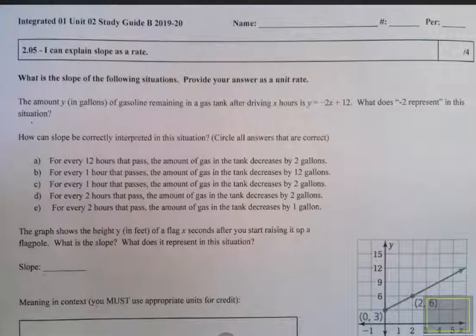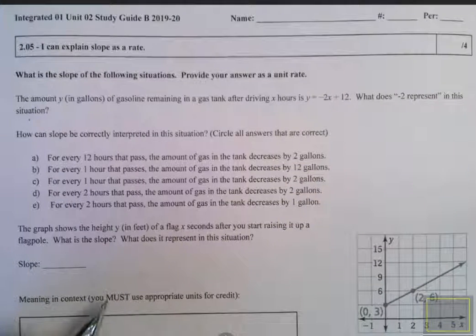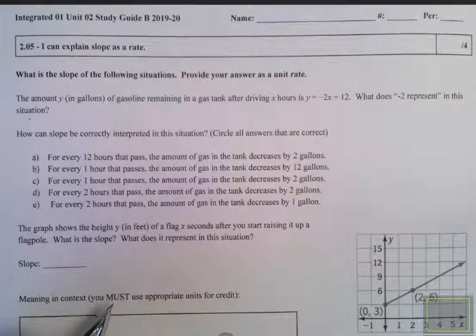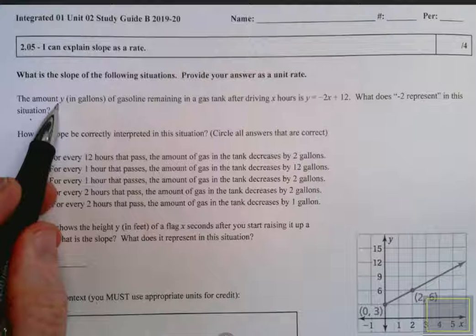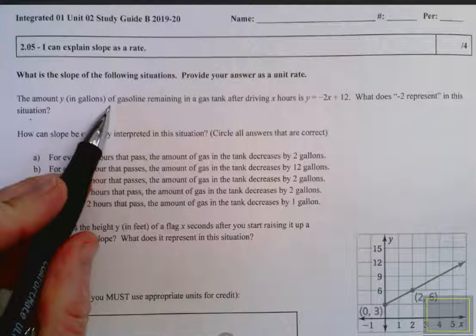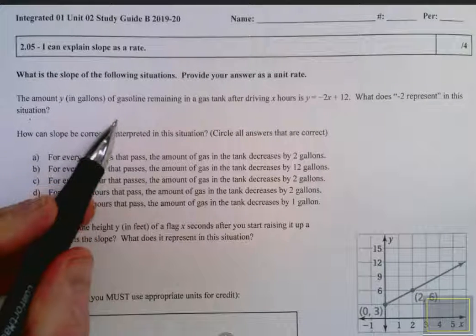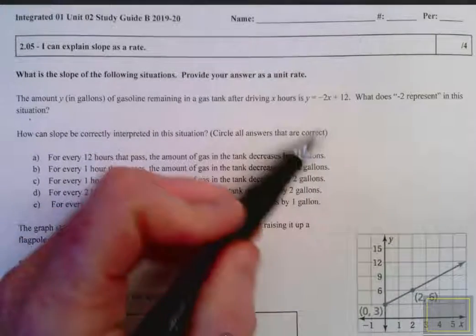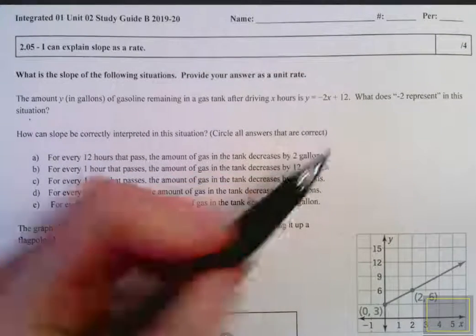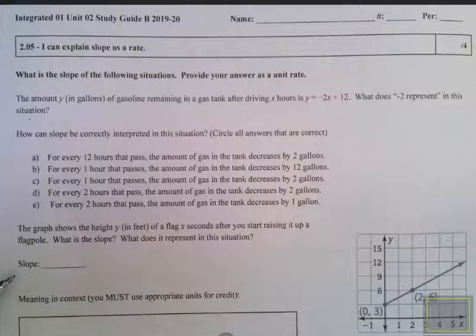Okay, I can explain slope as a rate. What is the slope of the following situations? Provide your answer as a unit rate. The amount Y in gallons of gasoline remaining in a gas tank after driving X hours is given by this equation. What does -2 represent in this situation?